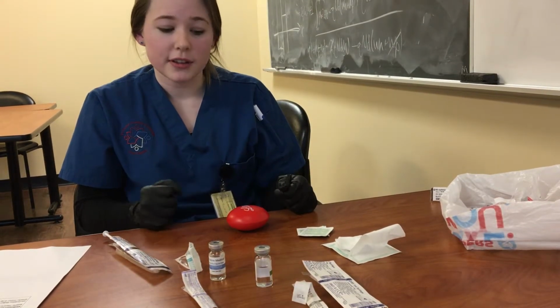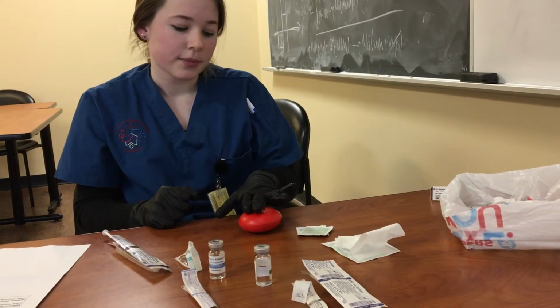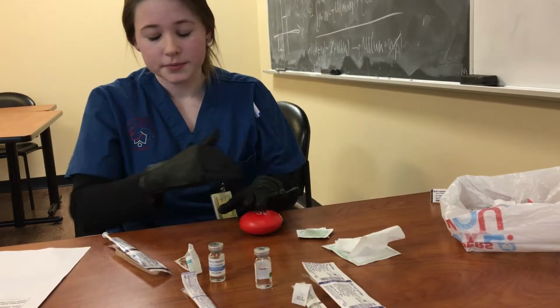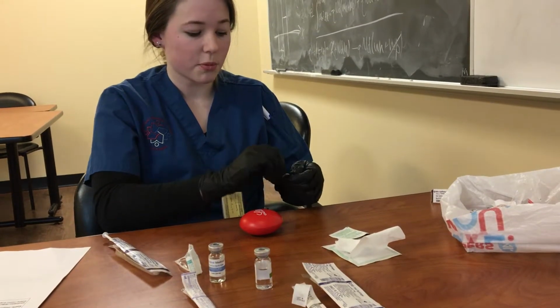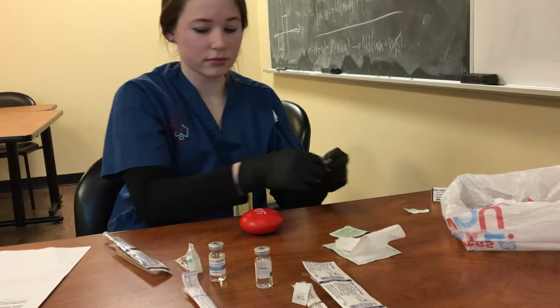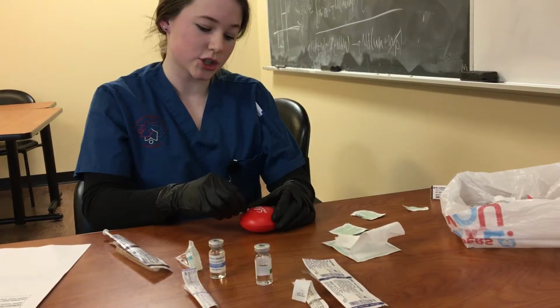The important thing though for landmarking is that I want to be 2 finger widths below the umbilicus, and I don't want to go any higher. So now that I've landmarked accordingly, I am going to open my alcohol swab, and I'm going to clean in an inner to outer fashion.